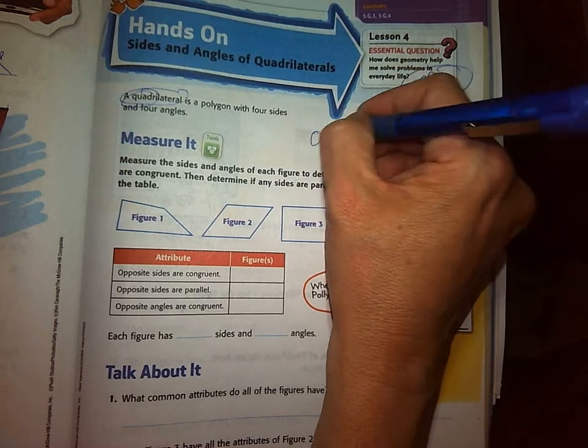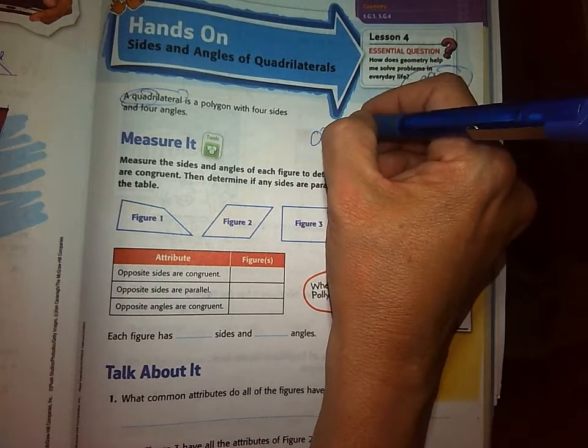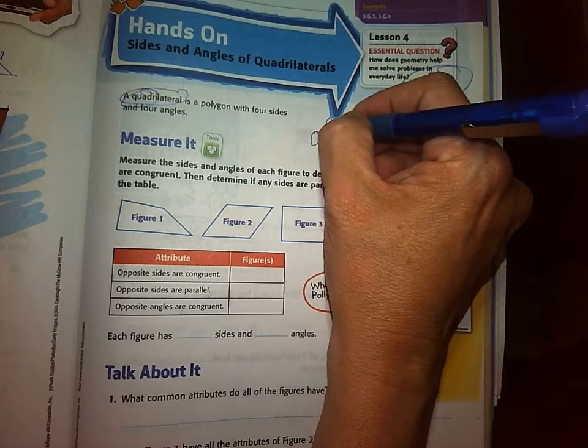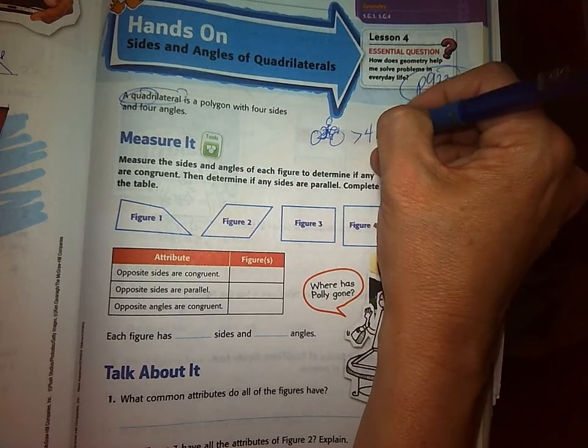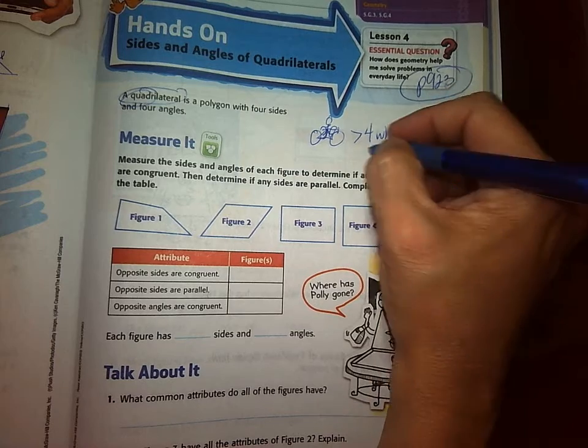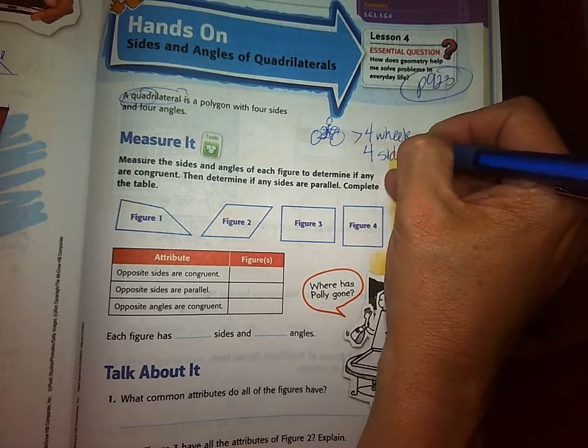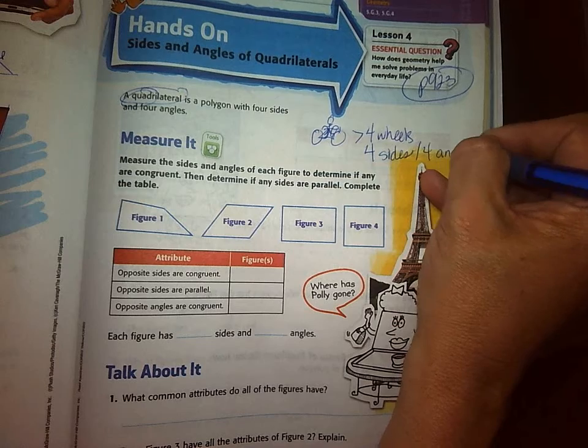A quad is something you drive when you're out in the desert and you're having a good time. You drive your quad. It has 4 wheels. A quadrilateral has 4 sides and 4 angles.